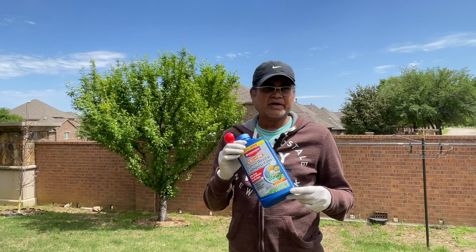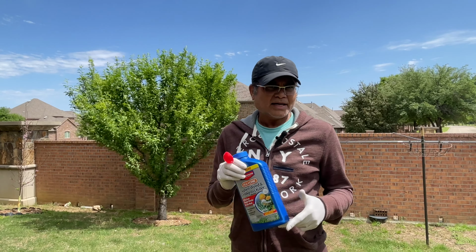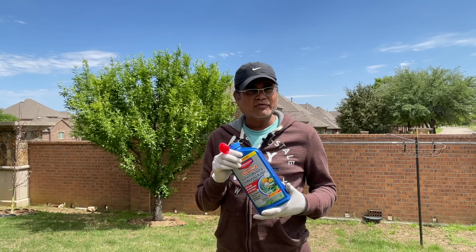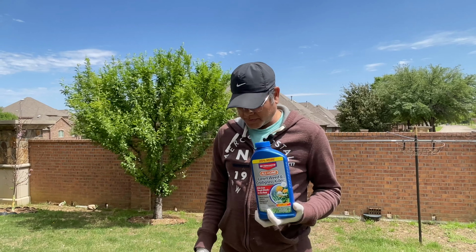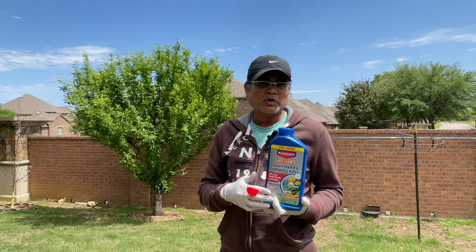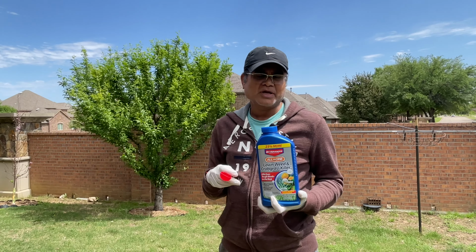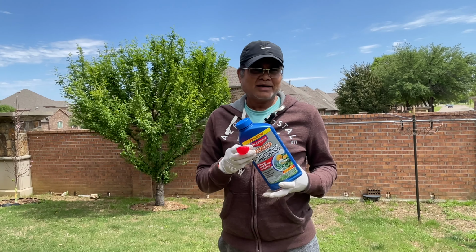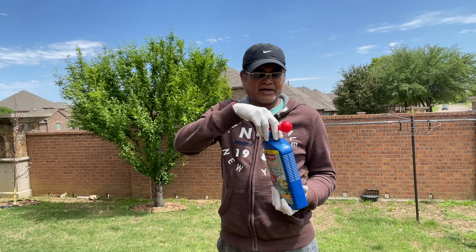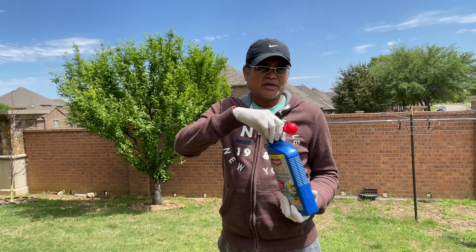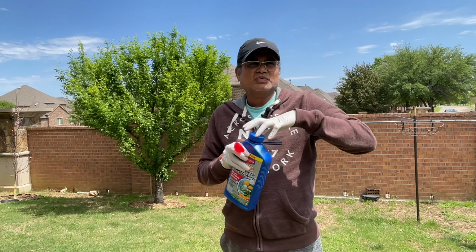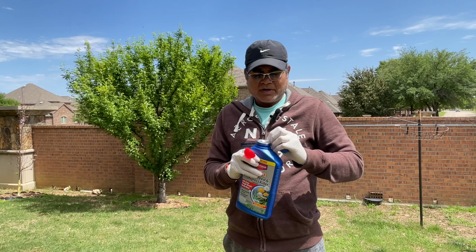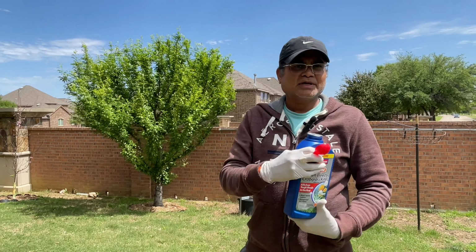I am mixing this for a spot treatment. It says on the label 3.2 ounces per every 500 square feet per gallon. So I'm going to mix a gallon, and I'm not going to worry about how many square feet I'm going to cover, because I'm going to do a spot treatment. So the 3.2 ounces per gallon would be close to 6.4 tablespoons.